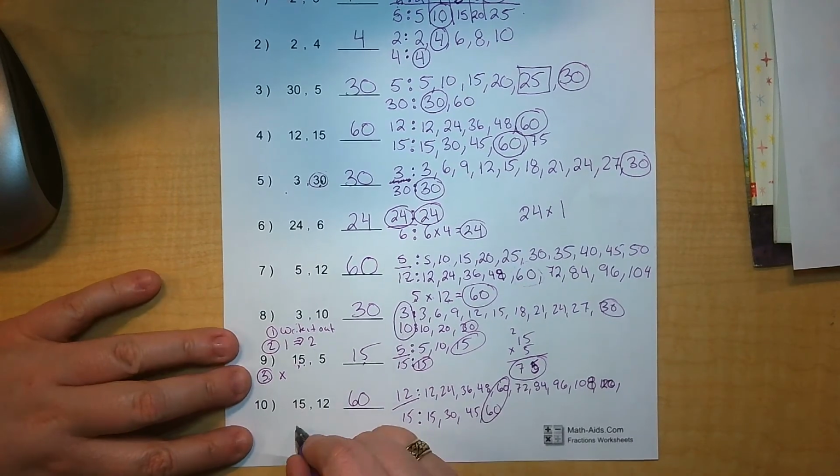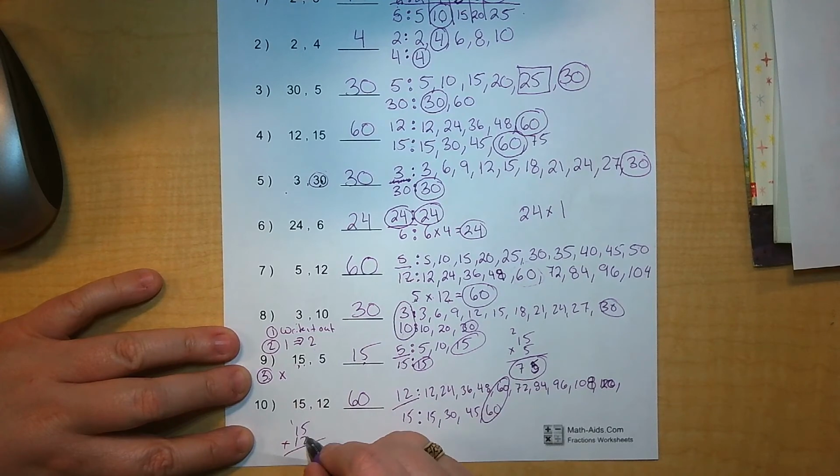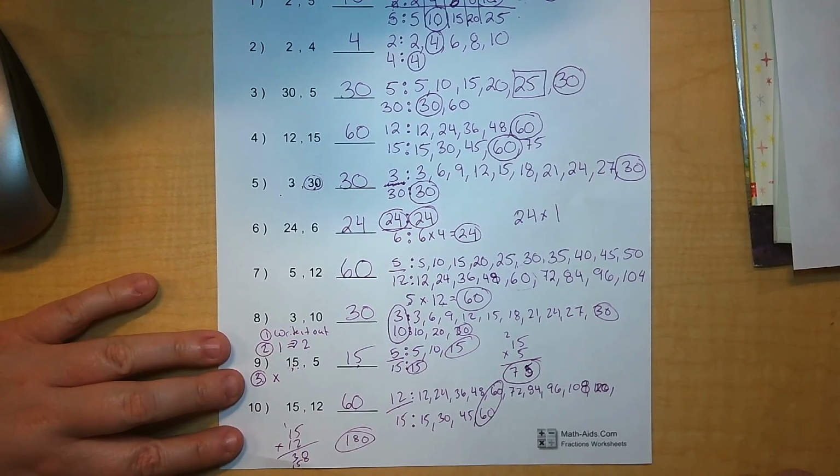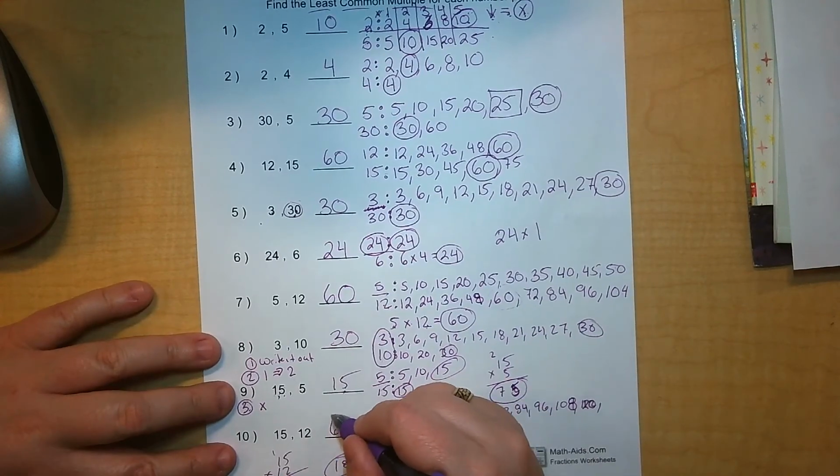And if we multiply them by each other, 15 times 12, 2 times 5 is 10, carry our 1, 2, 3, 0, 1, 5, 0. So we'd have 180, which is way too big for 60. Way too big. So I hope this helped.